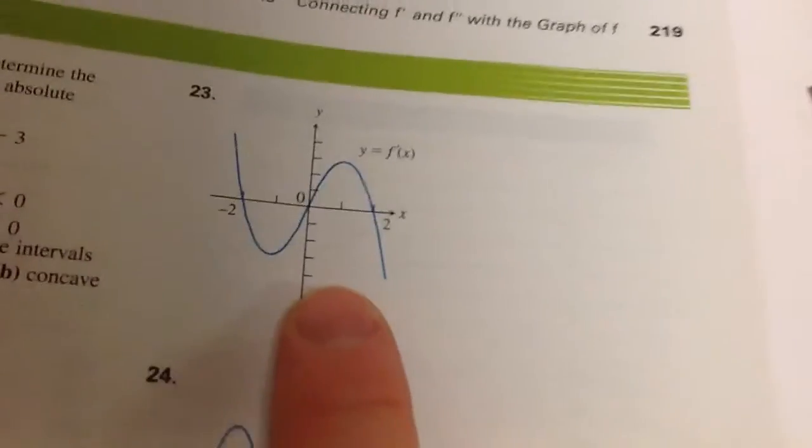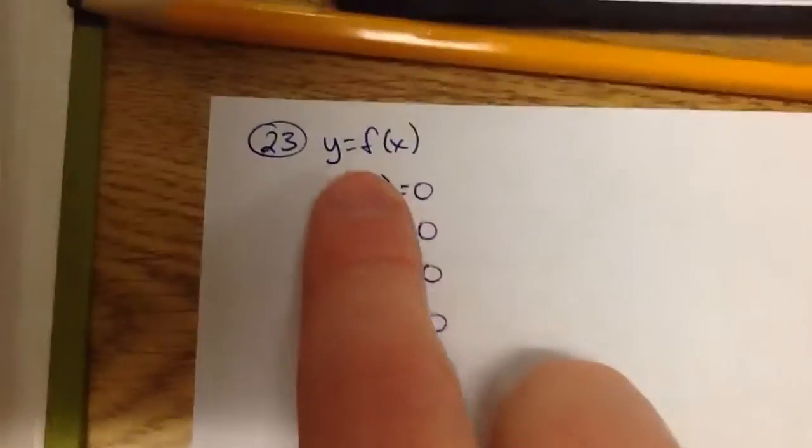Okay, here's your homework that you were promised. First one, do number 23. You've already done that one, but I'm going to change the directions. Assume that that's the graph of the original function, so that's y equals f of x. And then find the intervals for all of the stuff, just like we did in class at the end of the day.